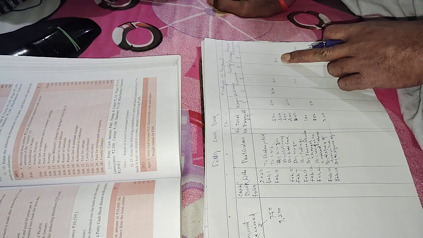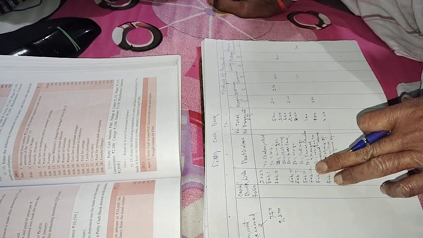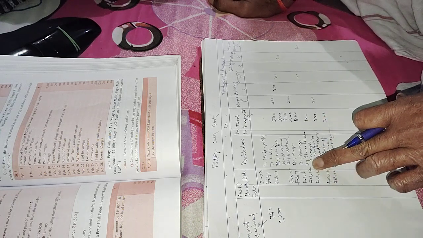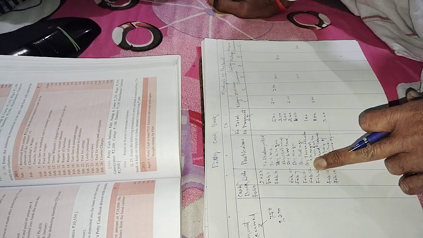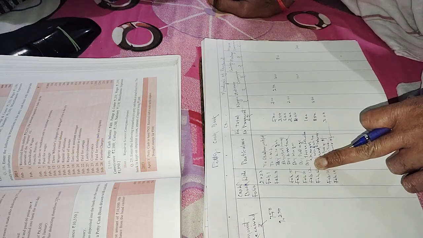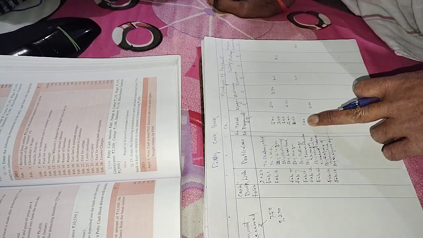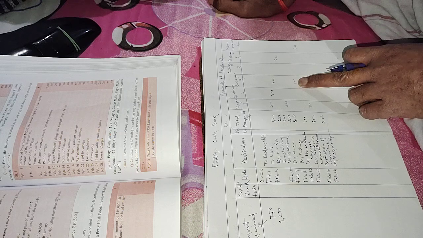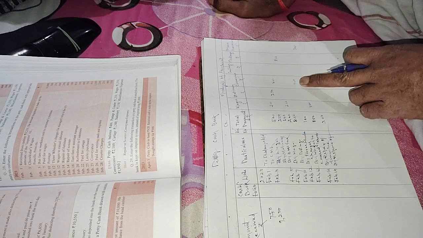Next, February 12, three-wheeler charges for manager's trip to city, 100 expense. I have put these expenses under conveyance expenses. Here 100 in total column, then in conveyance column 100.